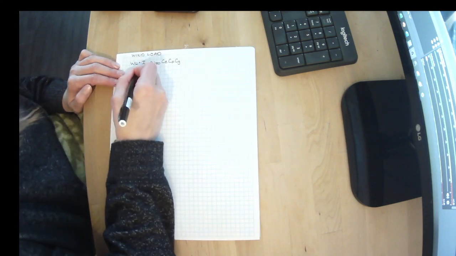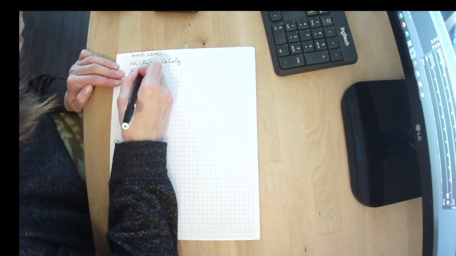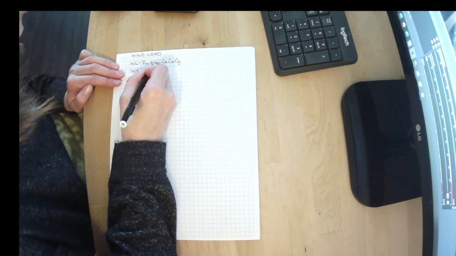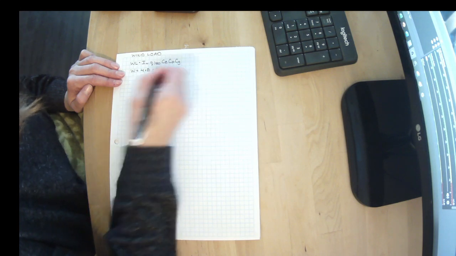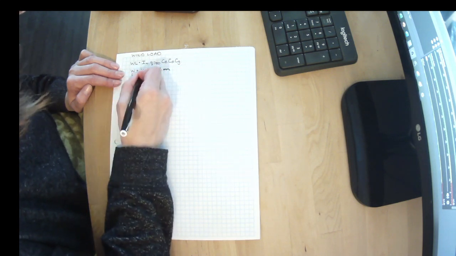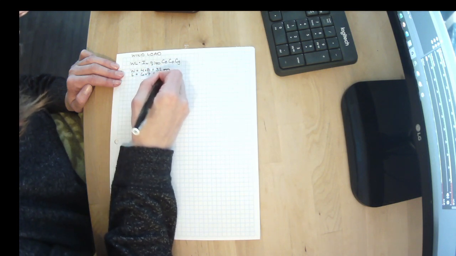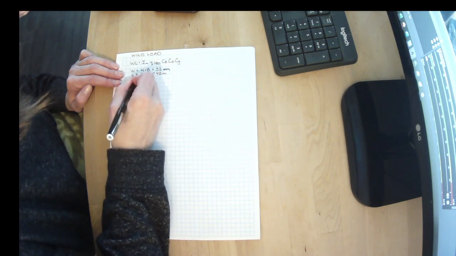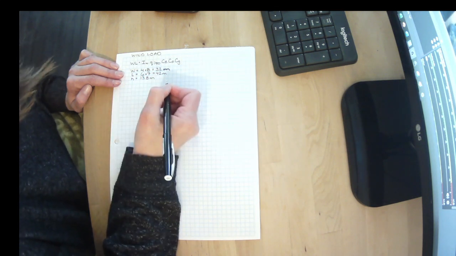So we need to know the width, which we know is 4 bays with 8 meters, or 32 meters. The length is 6 bays of 7 meters, or 42 meters. And the height they gave us is 13.8 meters.